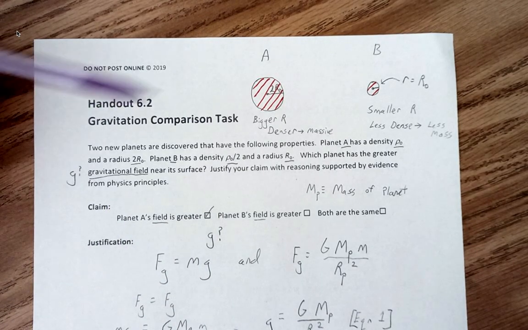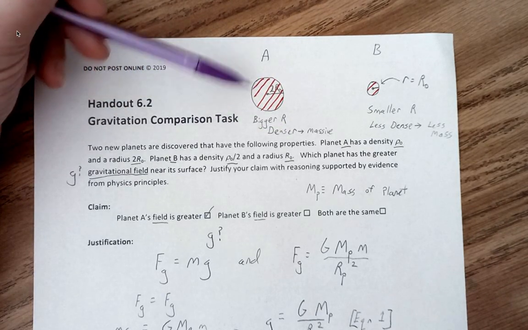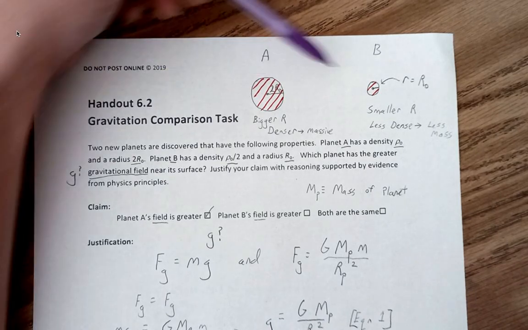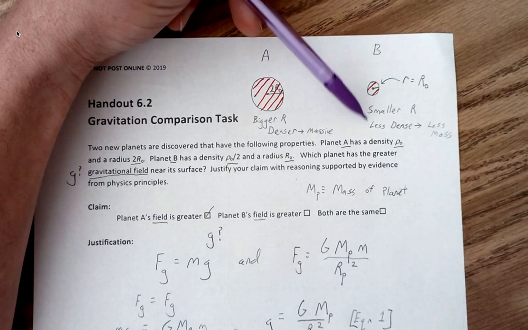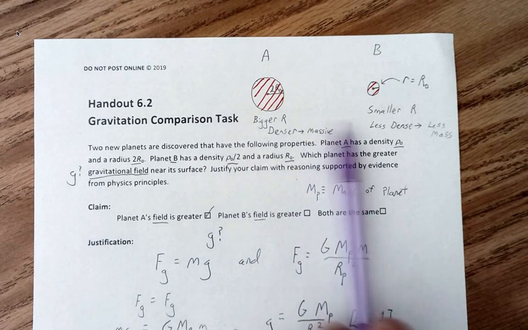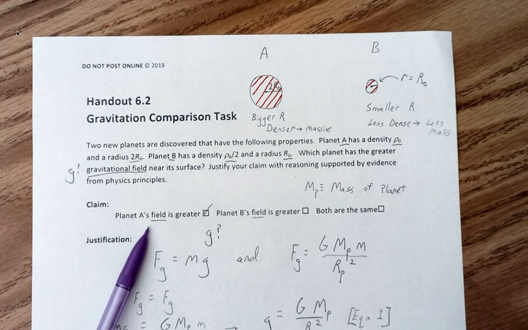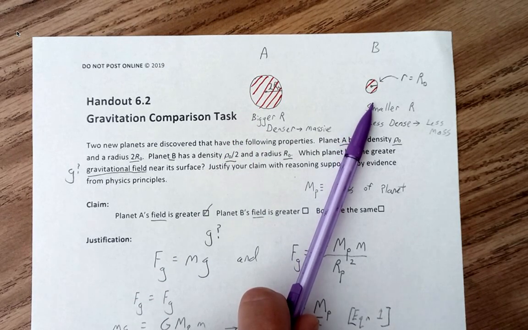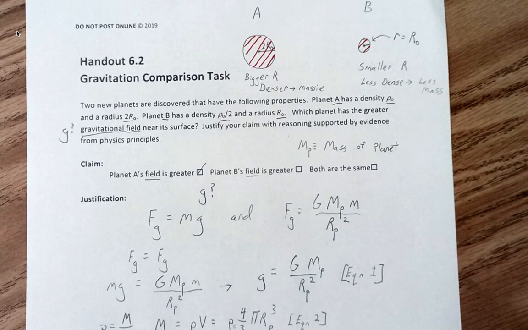So with a bigger radius and denser, that means there's a lot more mass. I tried to draw in some lines here to indicate that there's a lot more mass in the bigger object. And then planet B is smaller, so this radius is r0. Smaller radius, less dense, it has less mass. So bigger thing with a lot more stuff to it, smaller thing with a lot less stuff to it. I can already tell you that planet A has a greater gravitational field just by looking at something bigger with a lot more stuff to it as compared to something smaller with a lot less stuff to it. But now let's get to this equationally, so we can prove it with an equation.